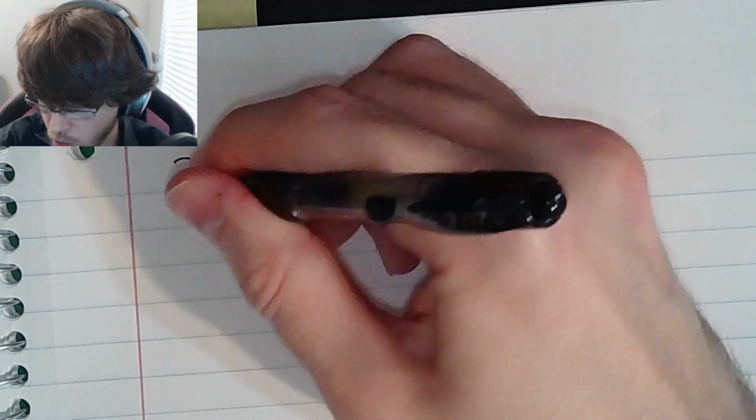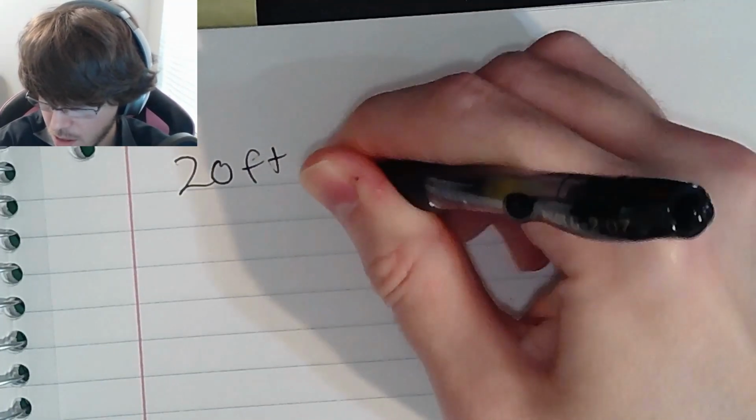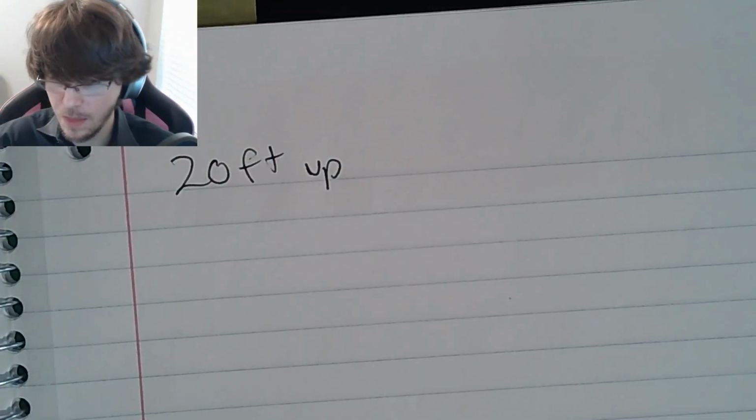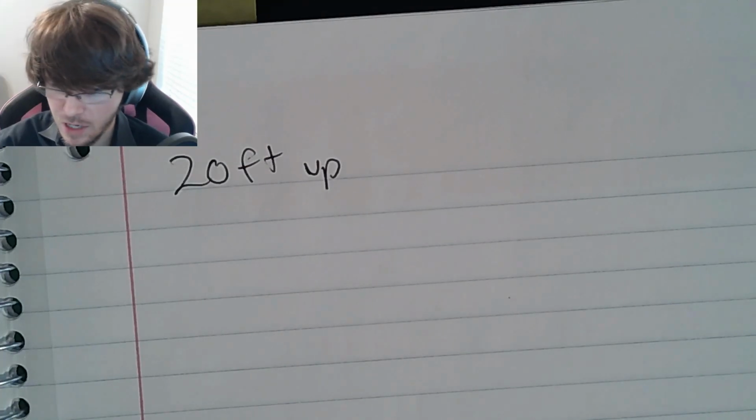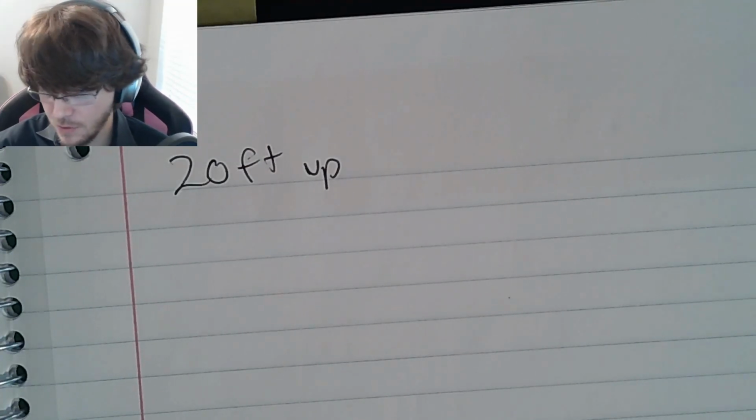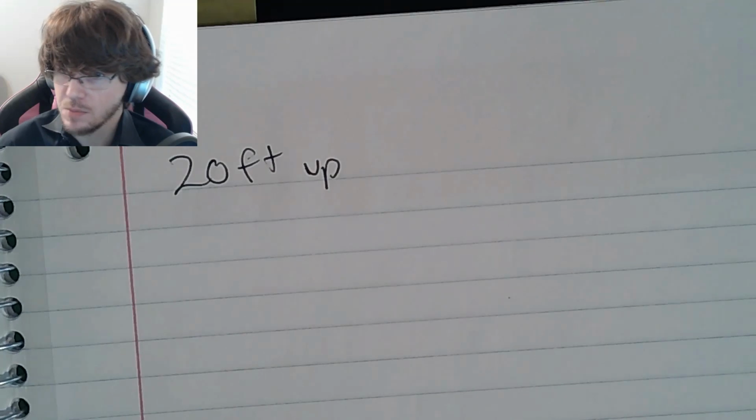So if I had something like, let's say, me, and I was standing, I don't know, on the second floor of Gateway, so I am maybe 20 feet up on the building. So I'm on the second floor of the building, 20 feet above the ground. Or the third floor of the building, maybe on the ceiling. I don't know. I'm 20 feet above the ground.